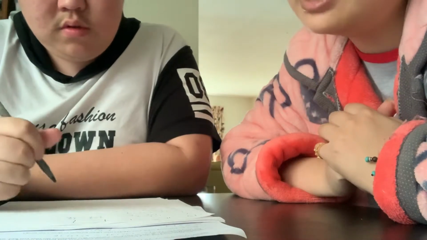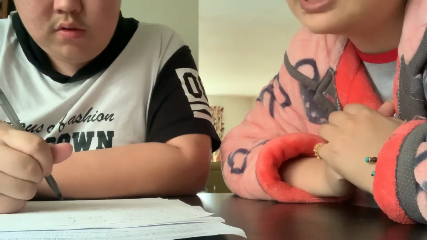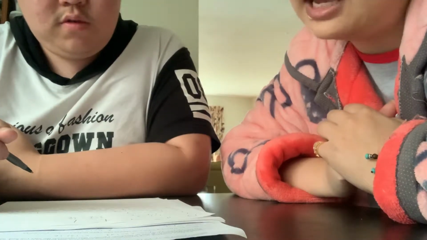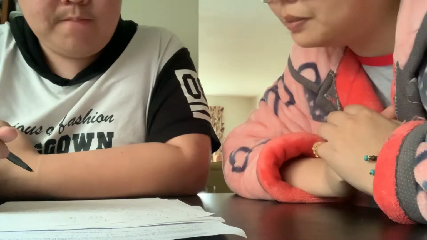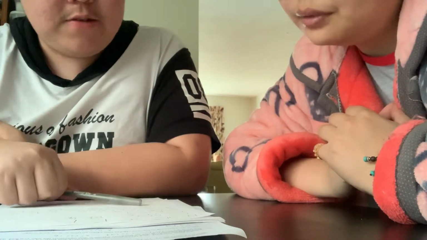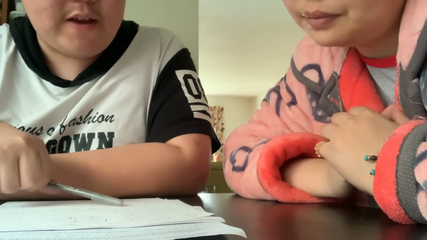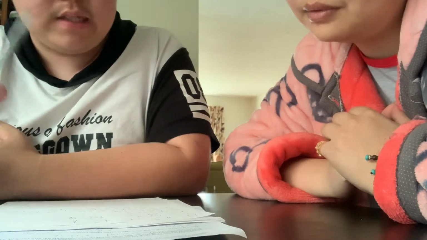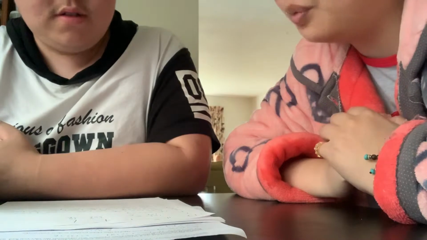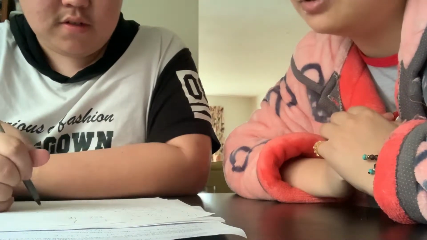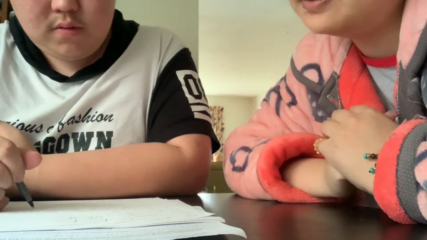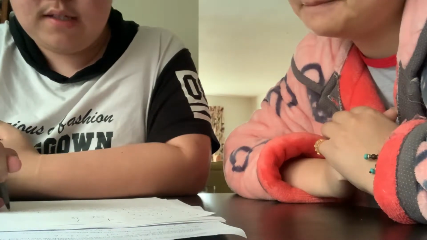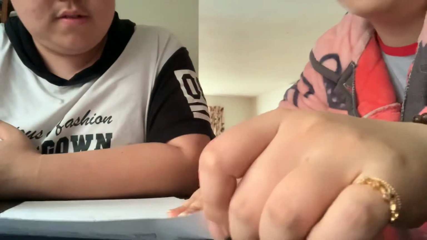Write an algebraic equation that represents the tiles you had, what your friend took, and the tiles you have left. Is that right? 3x squared plus 5x plus 10 minus 2x squared minus 2x minus 4. Yes. And what's the total? What's left? It should be x squared plus 3x plus 6. Yes, correct.